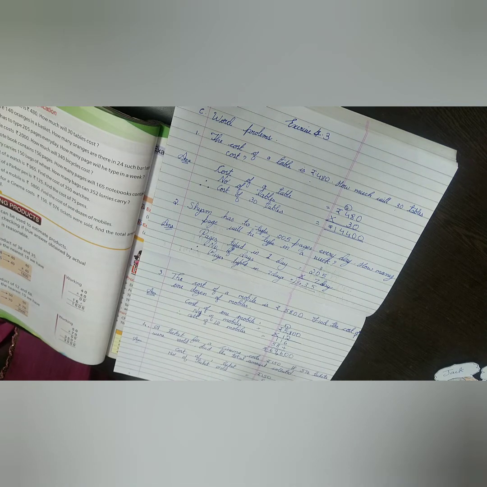And what is the final thing which I should find? Total amount collected. So that will be my statement. Therefore, total amount collected. Let's multiply.